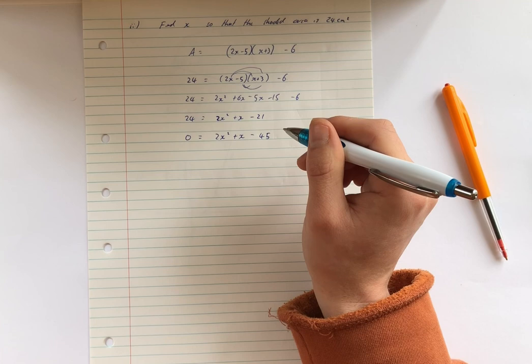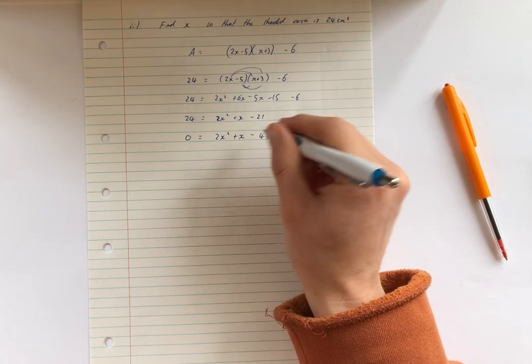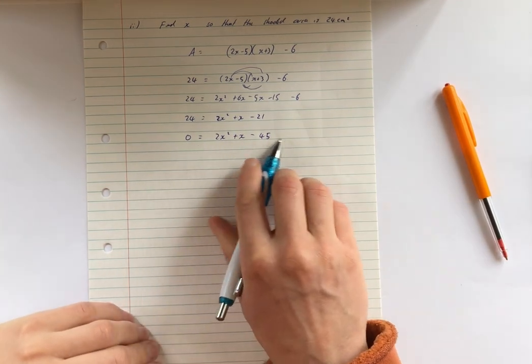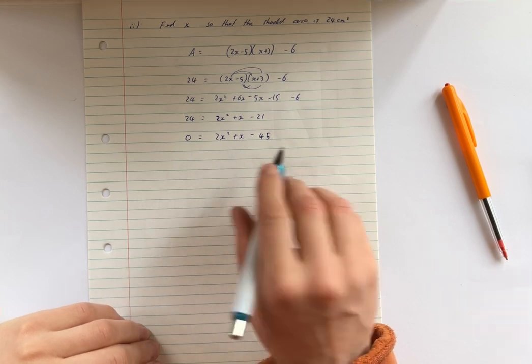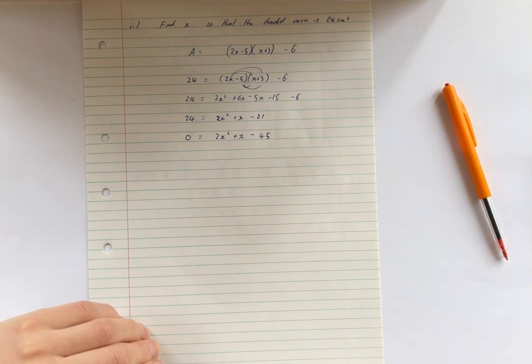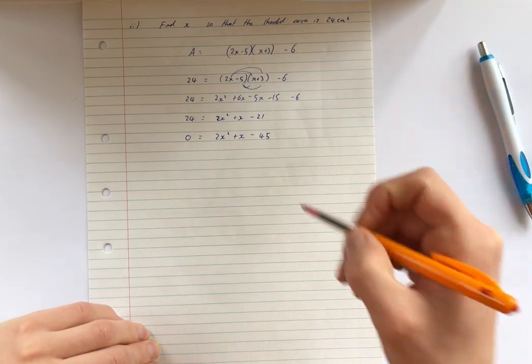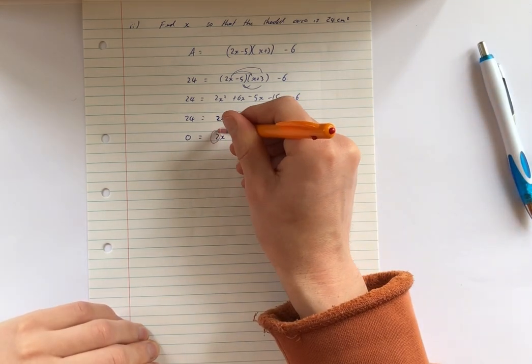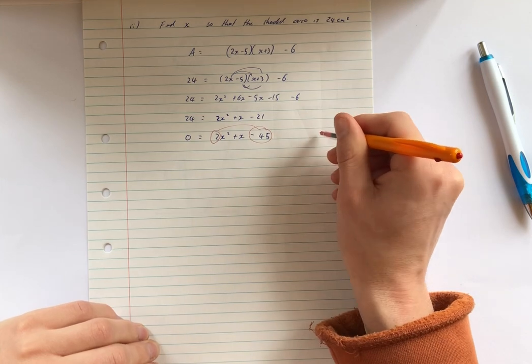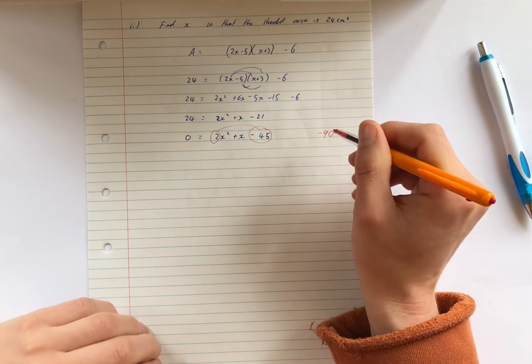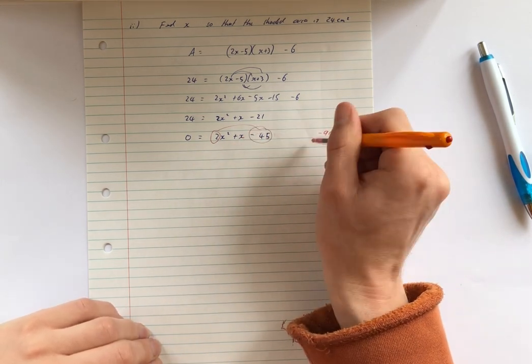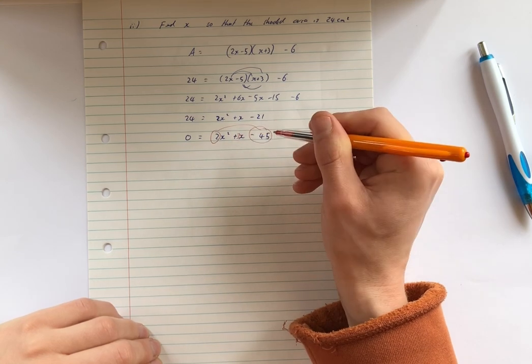So now we want to solve this, and again, there's no common factor we can divide out by. So what we're going to have to do is that method where we multiply the first and last term, get negative 90, and we want factors of negative 90 that split to make 1.